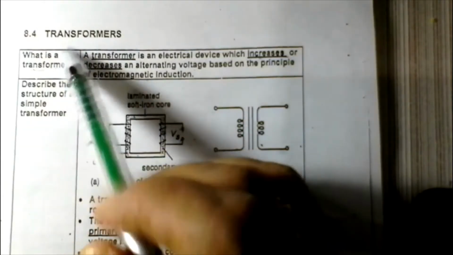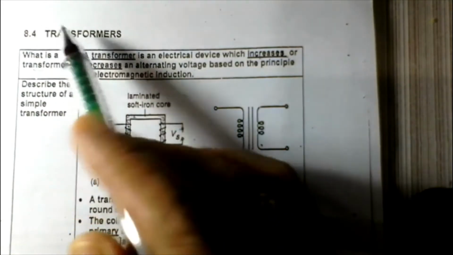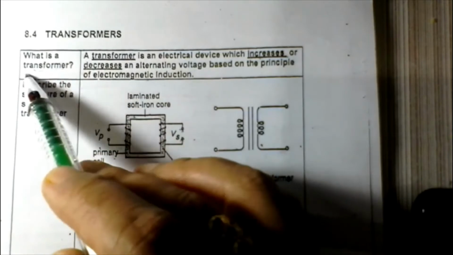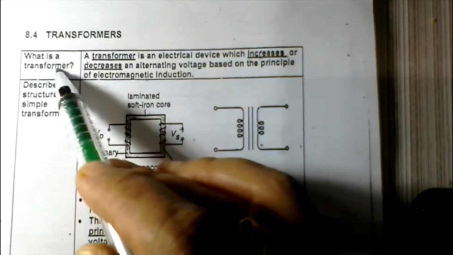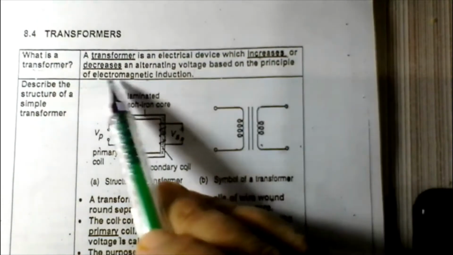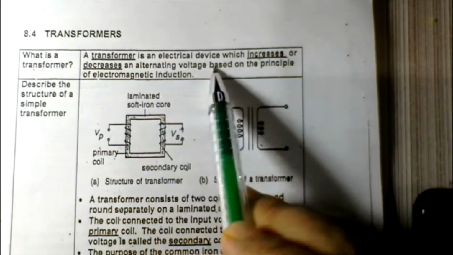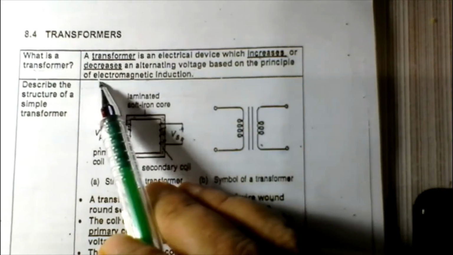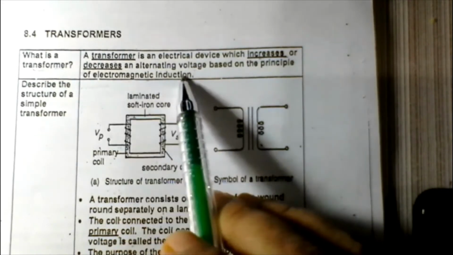Hi, we continue chapter 3, electromagnetism. So today we discuss topic 3.4, transformers. So what is a transformer? The word transformer comes from the word transform, meaning change something. A transformer is an electrical device which increases or decreases an alternating voltage based on the principle of electromagnetic induction. I hope you still remember the concept of electromagnetic induction.